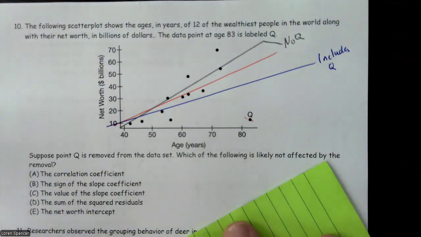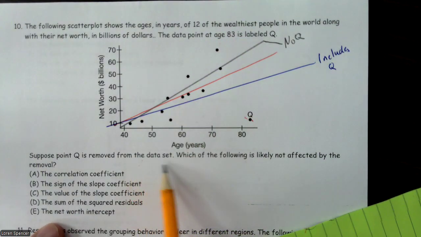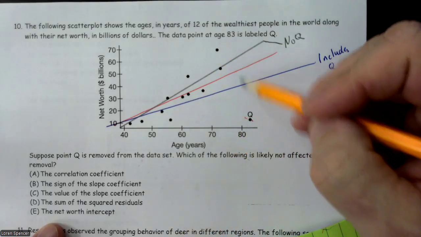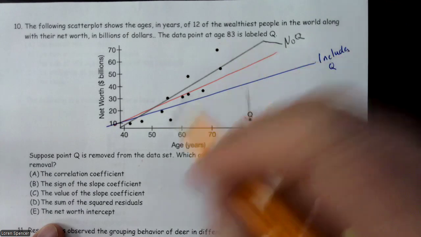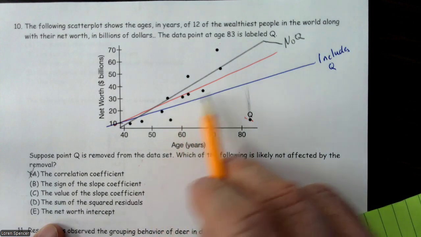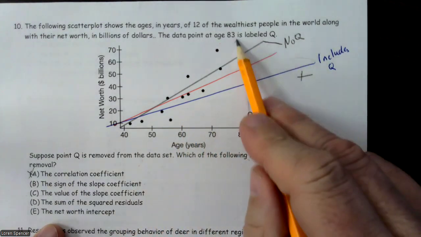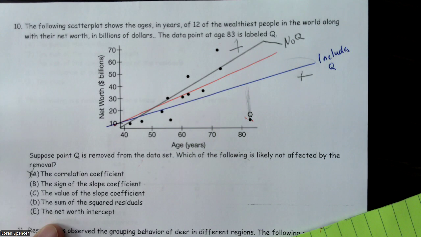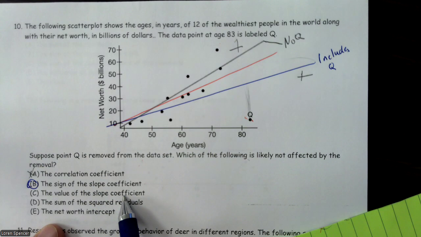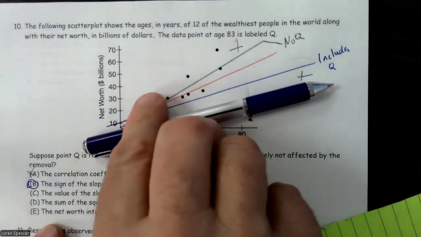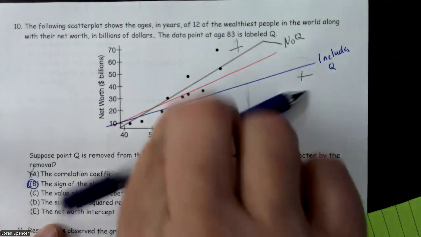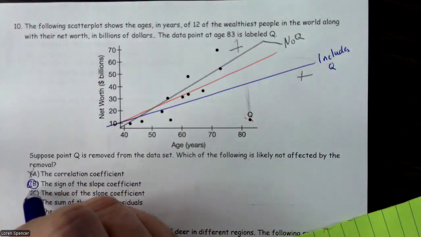So what happened here? Which of the following is likely not affected? Well, the correlation coefficient is going to be affected because I don't have this giant residual. So it's definitely going to be affected. The sign of the slope. Well, this had a positive slope and this had a positive slope. So that looks like that's my answer. Let's keep going. The value of the slope. Now the slope definitely changed. It became steeper, so it definitely increased.